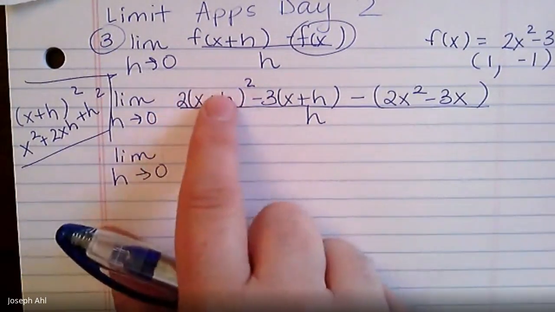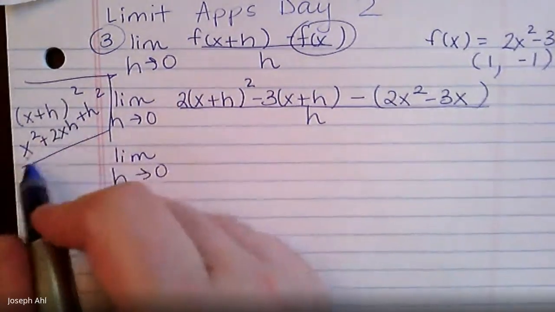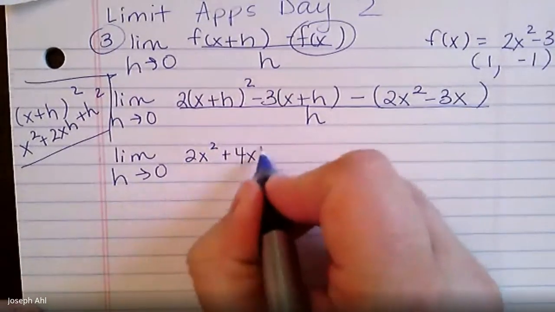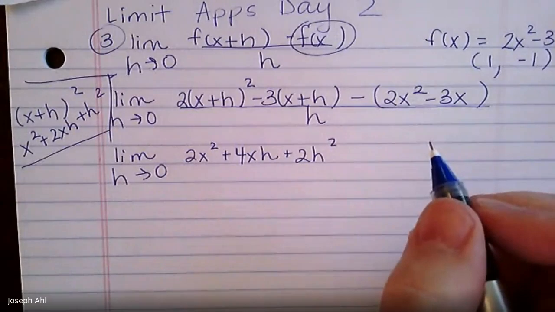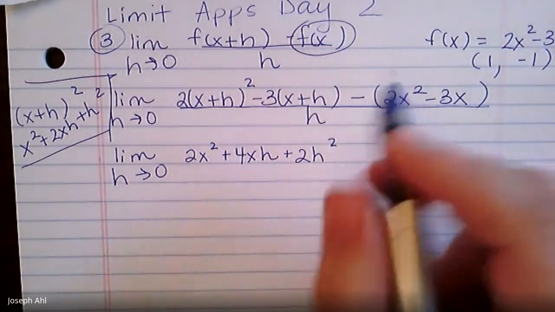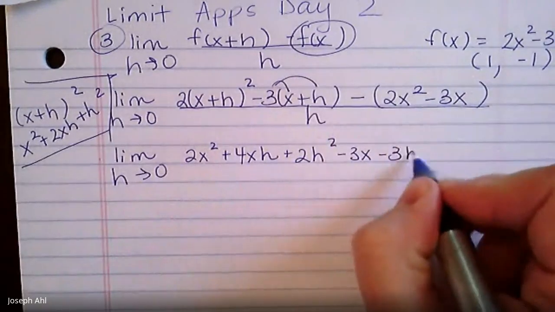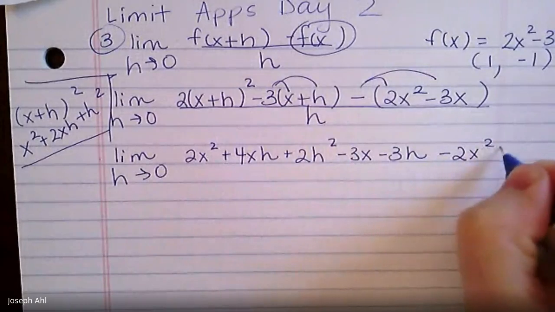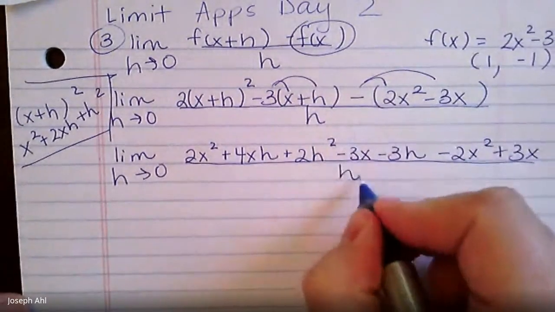And make sure you follow PEMDAS, right? You do have to square it first before you distribute the 2. So if I distribute a 2 to all of that, you are going to get 2x squared plus 4xh plus 2h squared. So now that I've done that step, I'm going to distribute the negative 3 to get minus 3x minus 3h. And distribute the negative here to get negative 2x squared plus 3x. And that's all over h.